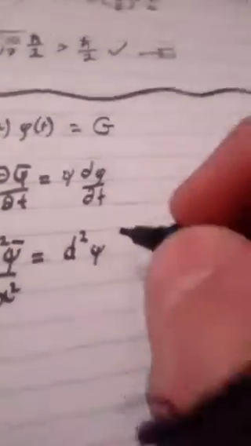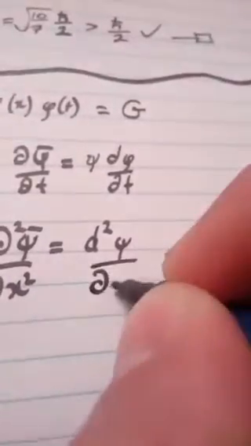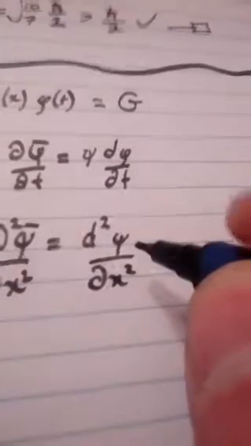All right, so d2 of that over dx squared. So that's the second derivative.